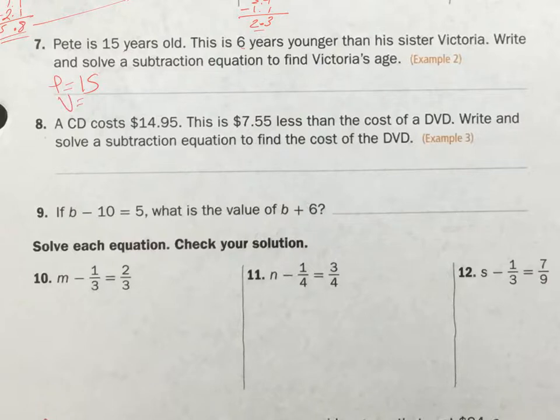So Victoria equals 6 minus, or no, p minus 6. Victoria equals Pete's age minus 6.